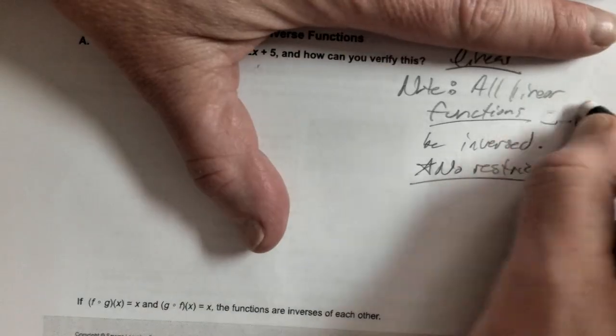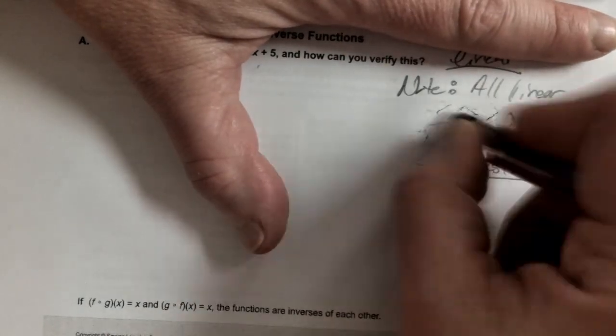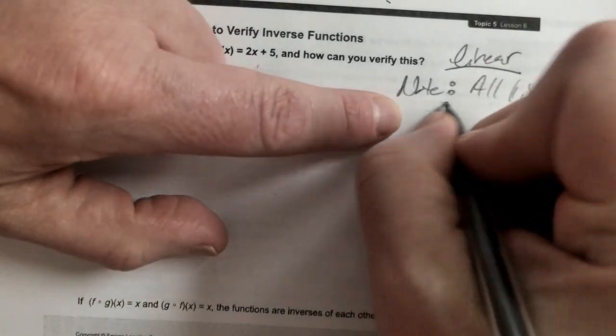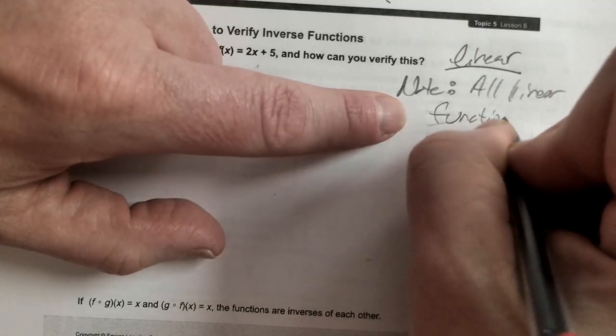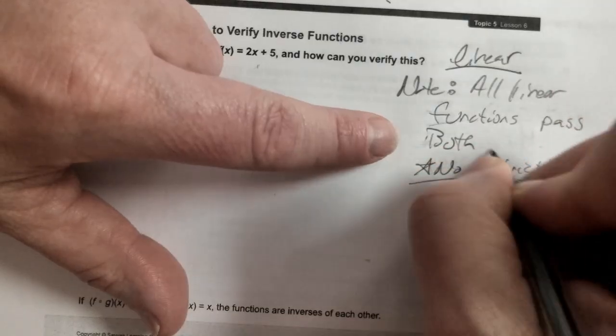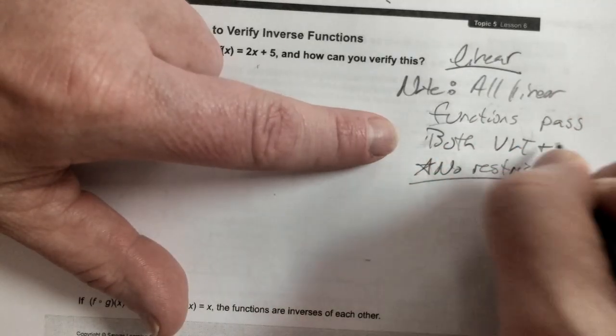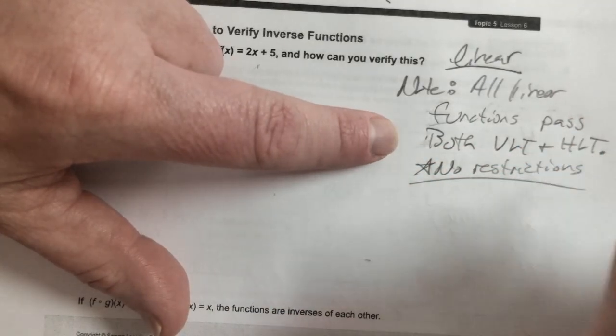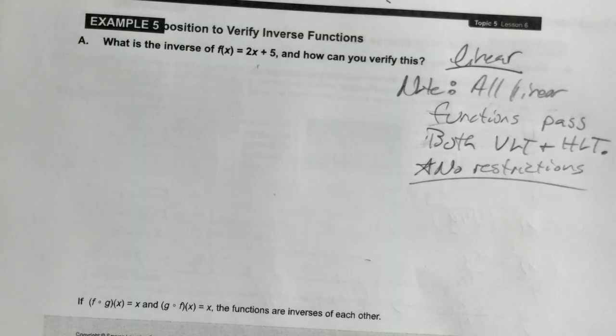Ooh, what if I say it this way? All linear functions pass both the vertical line test and the horizontal line test. There we go. Hey, that's a great way. There we go. I feel gooder about that.